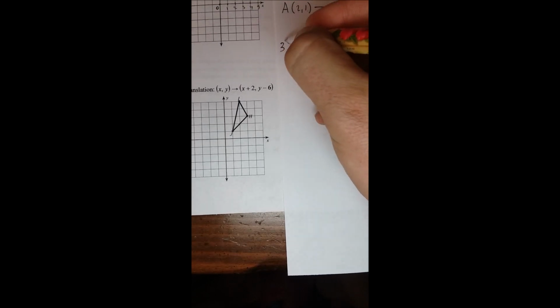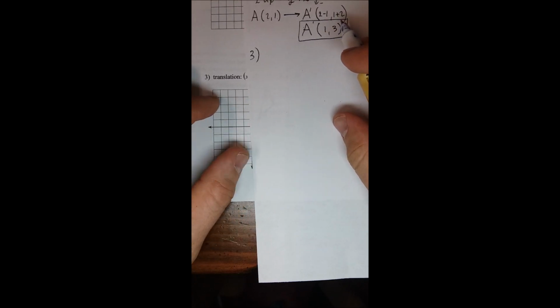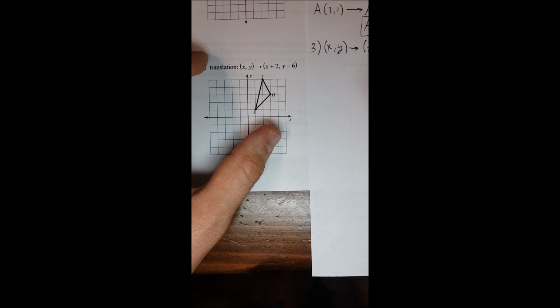Example 3. Example 3 goes something like this. We got a whole shape to be shifted to a new location. Again, this is how our answer should look. If you're doing coding, that's what you need. You can plug in that point later on. So in our case, you're looking at translation from x comma y to x plus 2 comma y minus 6. Now, we know the rule that we need to add 2 units to the x value and subtract 6 from the y. And let's go ahead and get the points in.